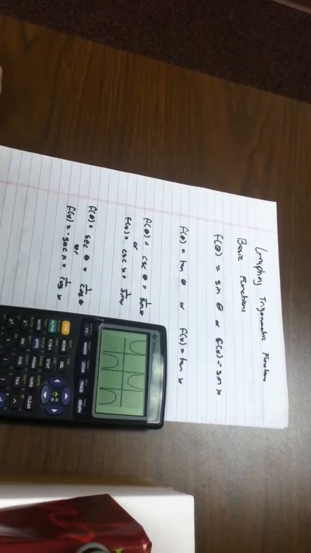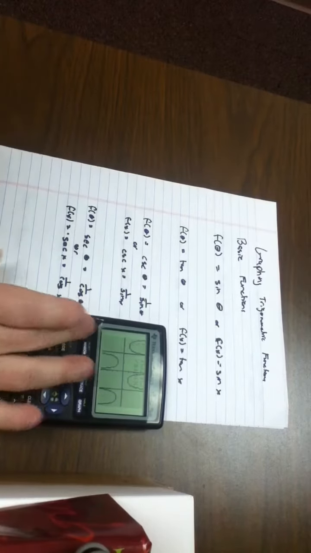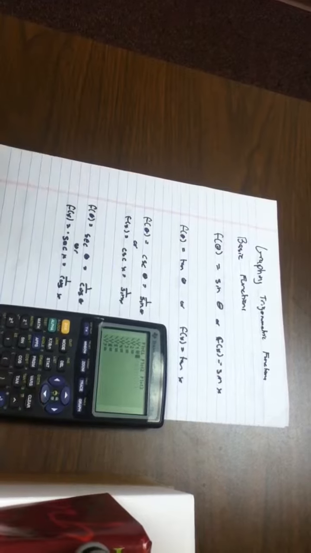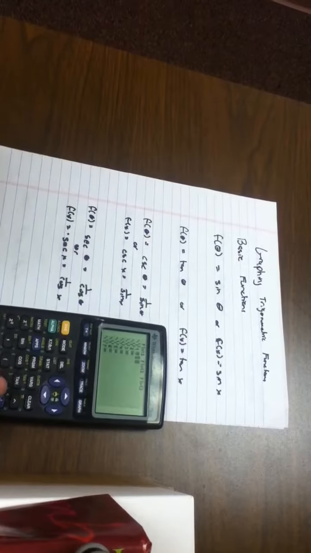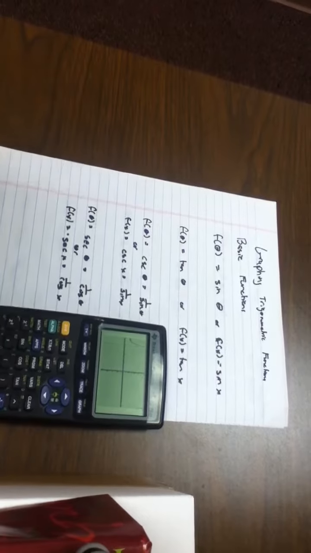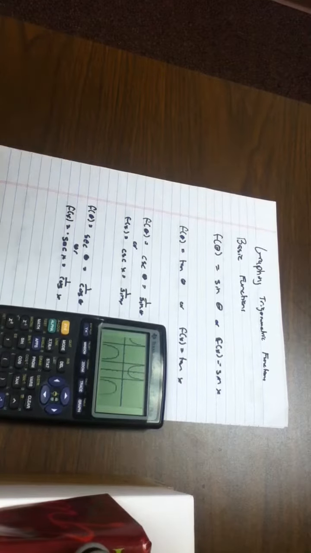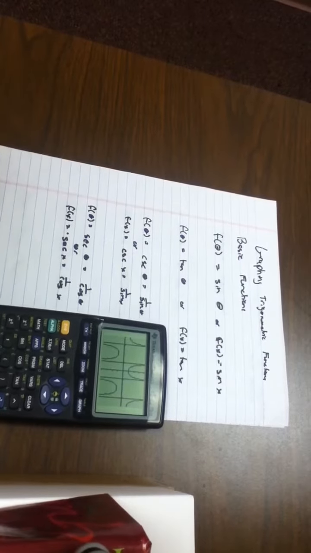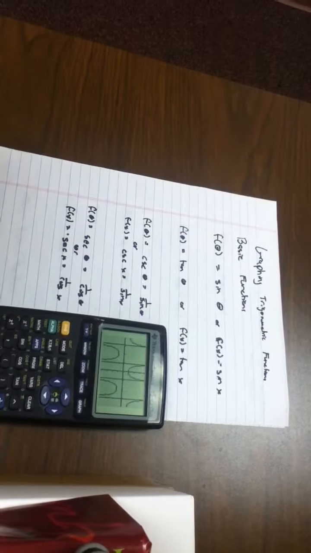To do secant, secant is the reciprocal of cosine. So you hit Y equals, clear out the old function, put 1 divided by cosine of x, hit Zoom 7, and again you have the same type of scenario, but it's shifted over to the left pi over 2 units, which is what the secant curve looks like. This concludes the graphing of basic functions on the TI-83 calculator.